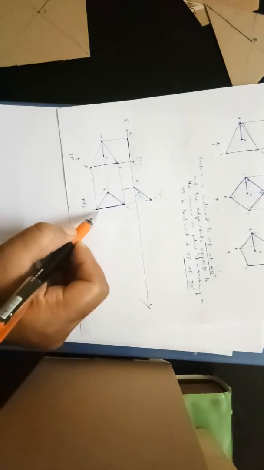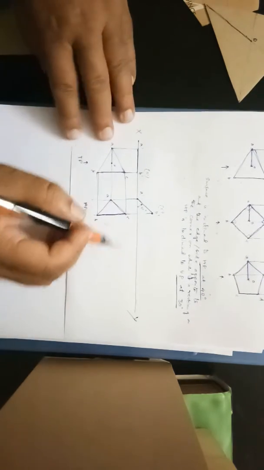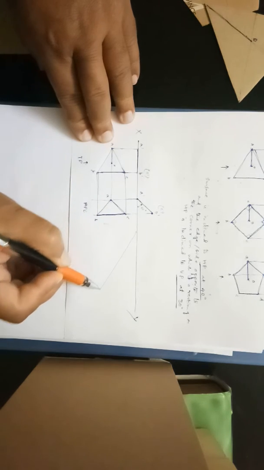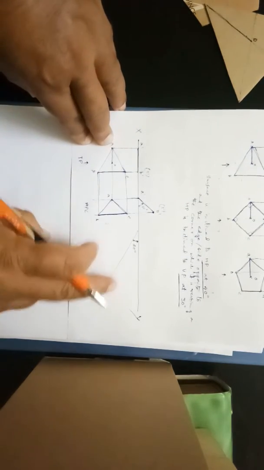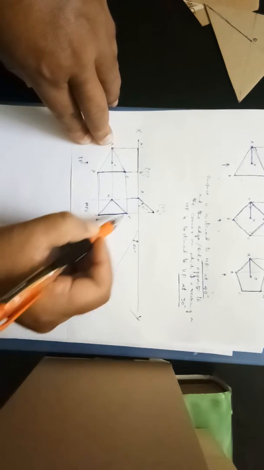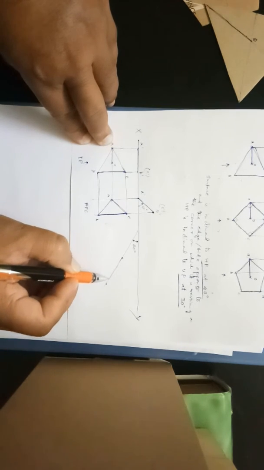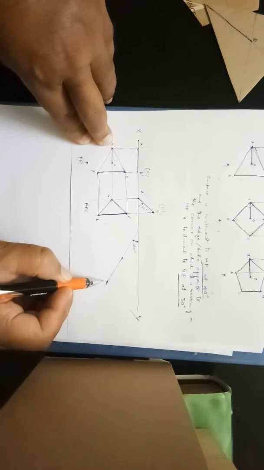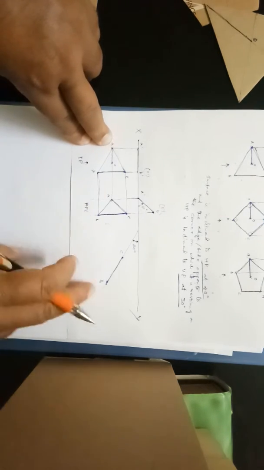So the VP condition is the edge opposite to the corner, that is edge BC, is inclined to VP at 30 degrees. So in this, you draw a line inclined to the XY line at 30 degrees. You know the inclination with VP will be seen in the top view. So draw a line inclined to VP at 30 degrees. On this line you take this edge. So measure BC and take it here. Suppose this is B and this is C. So take it on the line which is inclined to VP at 30 degrees. Now you have satisfied the VP condition.